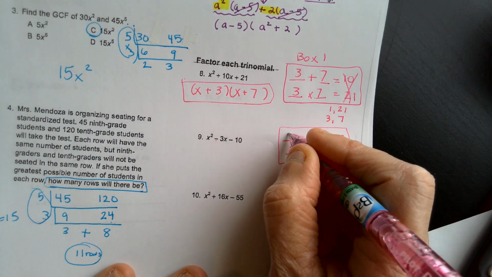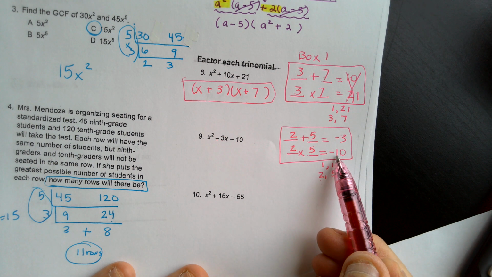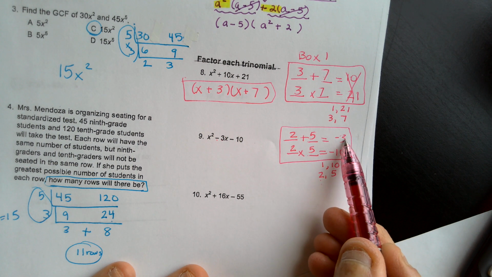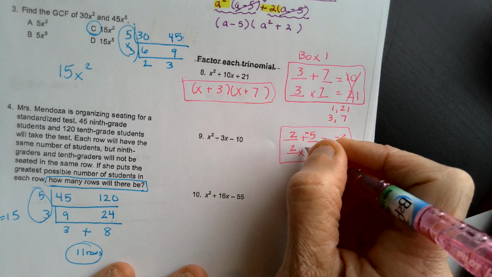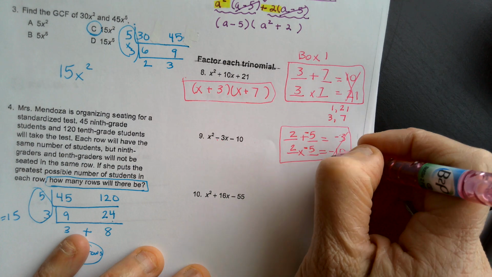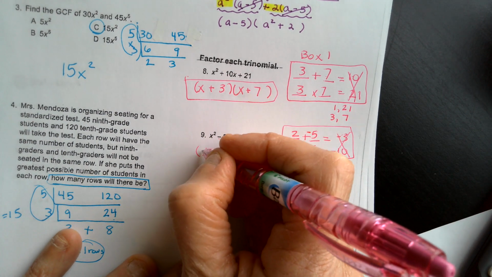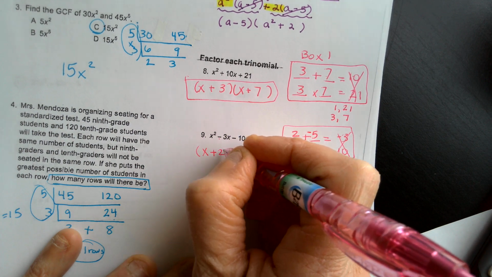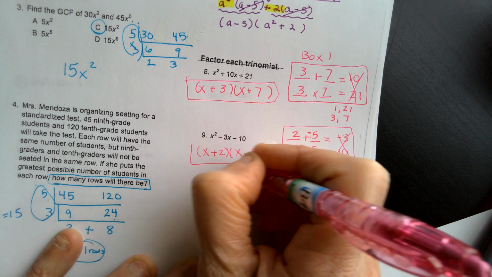I got to figure out the signs yet, because one of them has to be negative for this to be negative, and I got to end up with a negative 3 up here. So which one would be the negative? Right, the 5. Good. Done with this. I've got my answers, positive 2 and negative 5. Pop them in. X plus 2 and x minus 5.